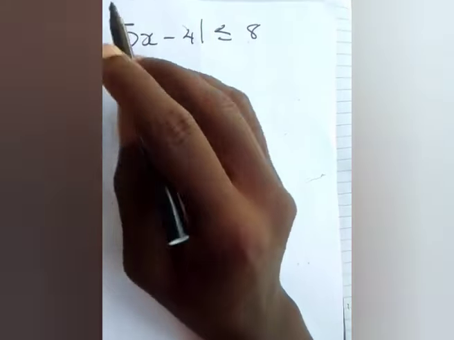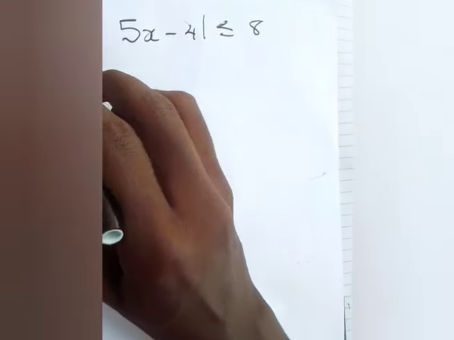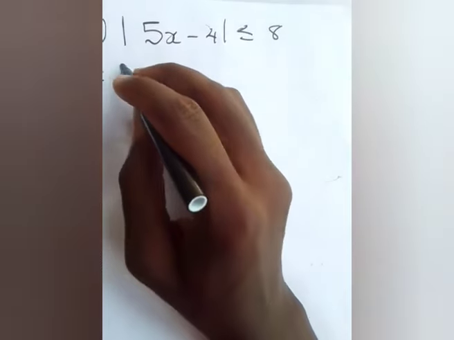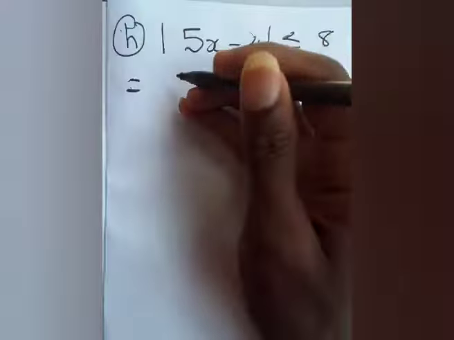Yeah, but this is easy. The method which I'm using is much easier if you understand it, and I want you to understand it. It will save your time during an exam. Okay, so let's solve question H.